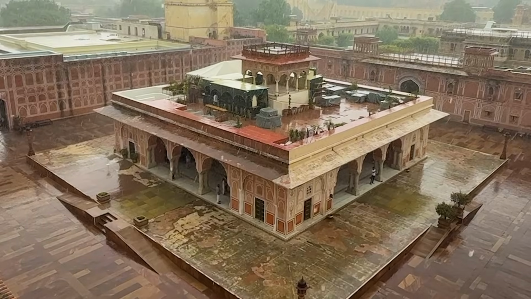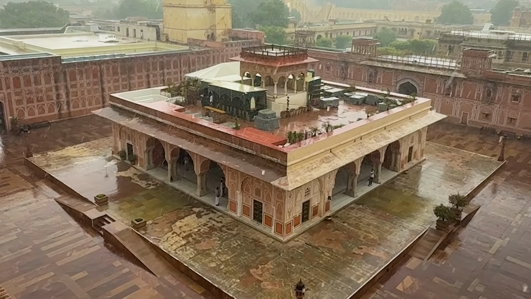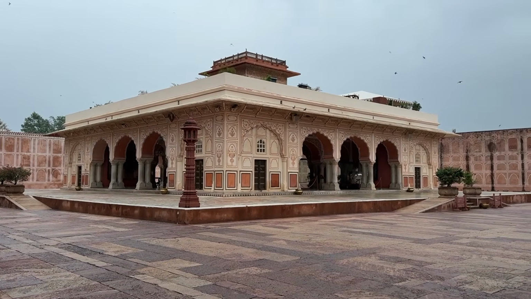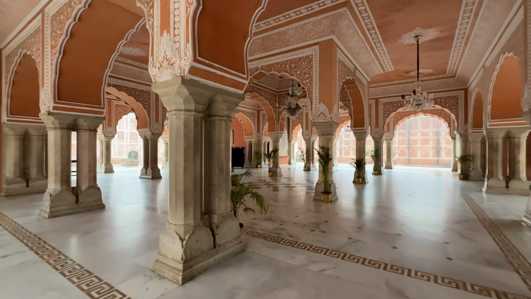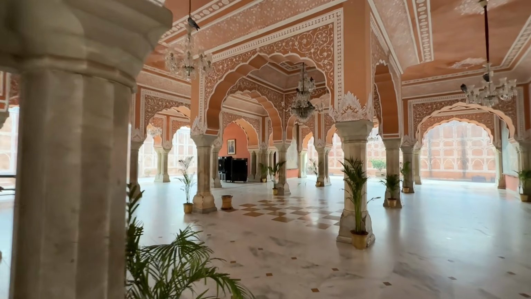So this space is called Sarvato Bhadra. Sarvato Bhadra literally translates to a perfect square. This was basically the Diwan-e-Khas or the hall of private audience. So the Maharaja could hold court here with his officials and noblemen.